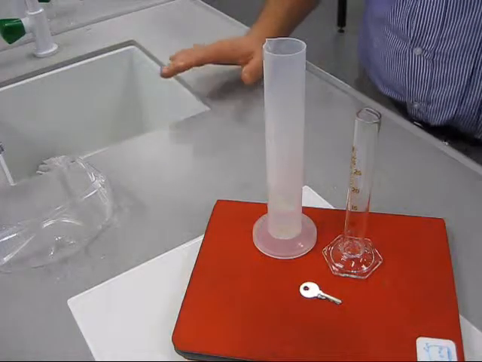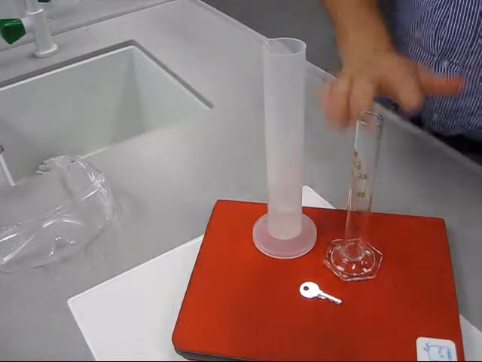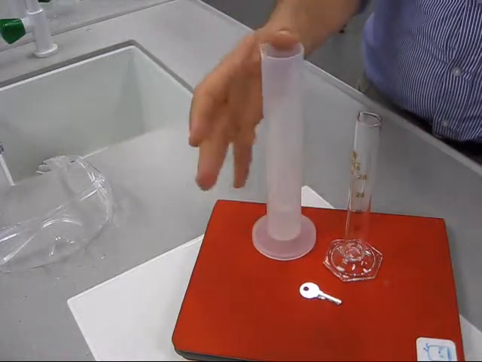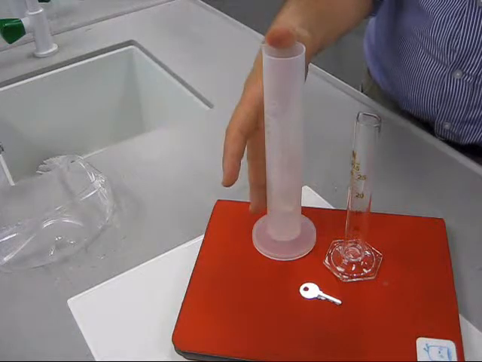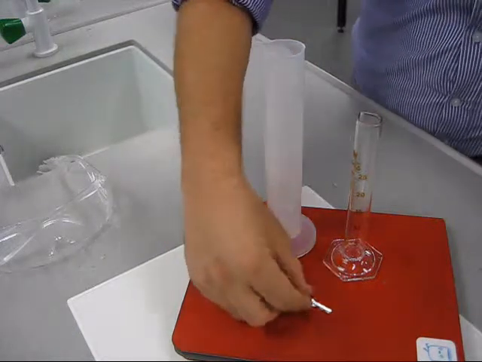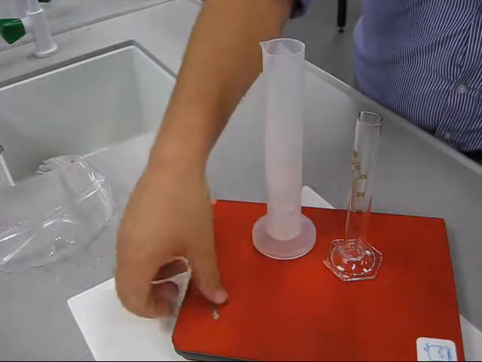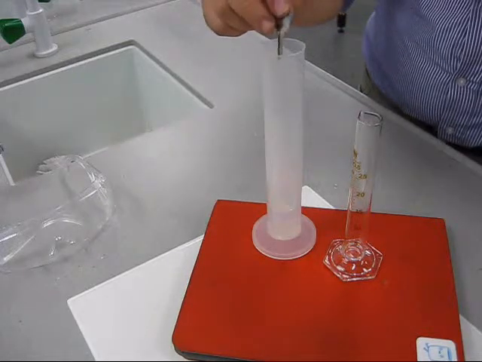Alright, so basically this is our gear. This one is here so you can see that it has the graduations. This measuring cylinder is the plastic one, and it has graduations, but they'll be harder to see for you on the camera. And we have our key. Now if you want to measure the volume of the key, this is actually quite a hard object to measure the volume of. So we drop it in.